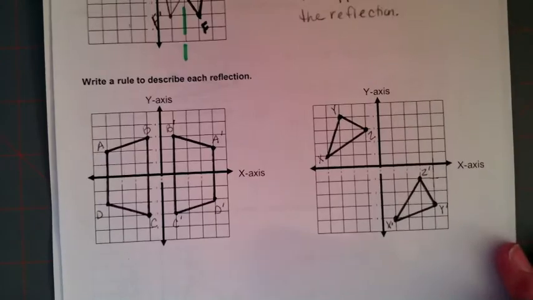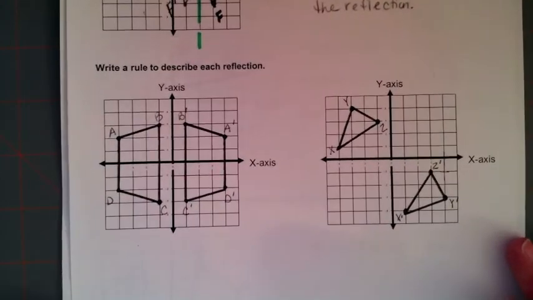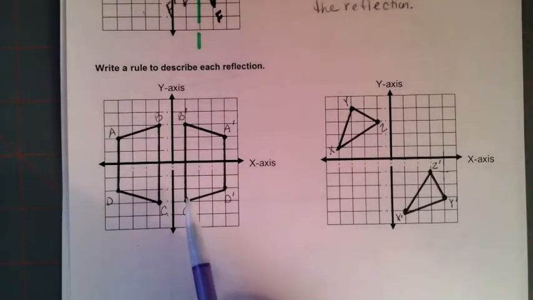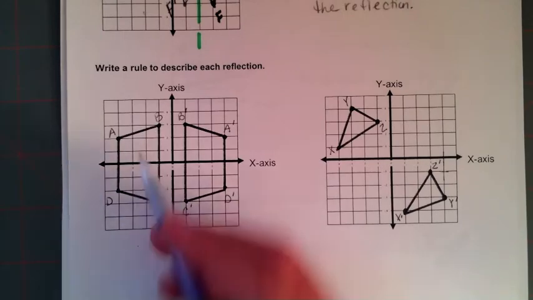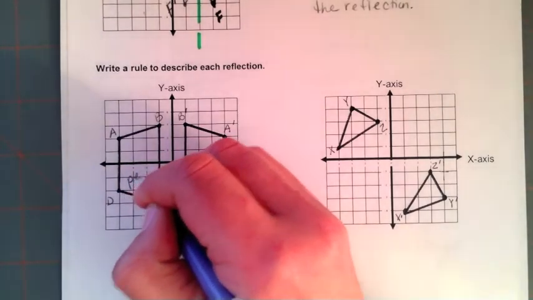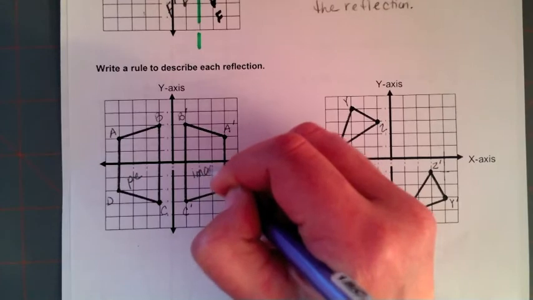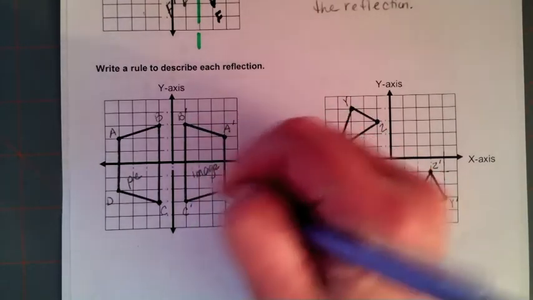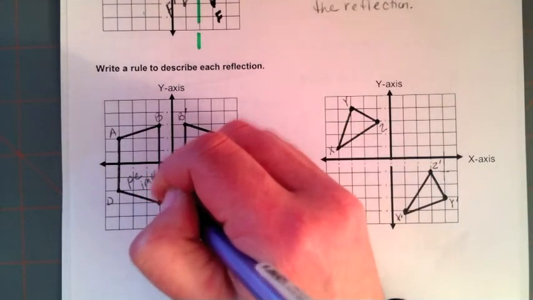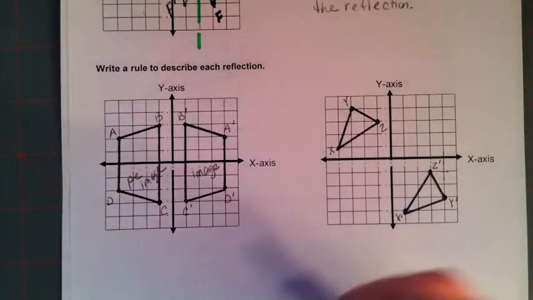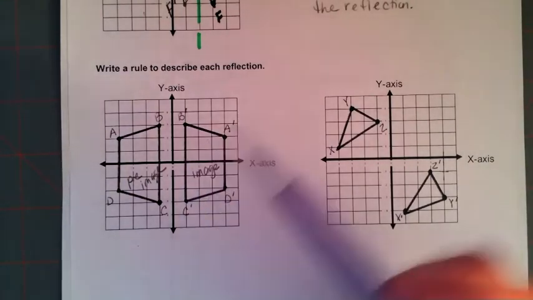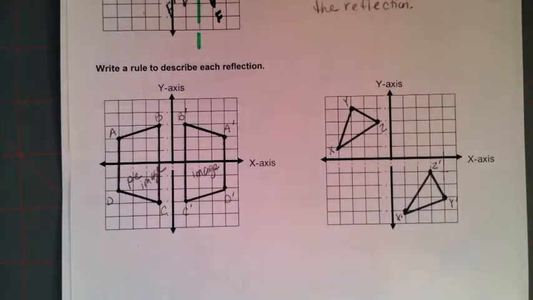The first one is pretty simple to see. Okay, when you look at this reflection, you can tell that this is the pre-image, and this one is the image because of the prime marks. So let's take a look at what's happened. You can clearly see that the line of reflection is right here down the middle.